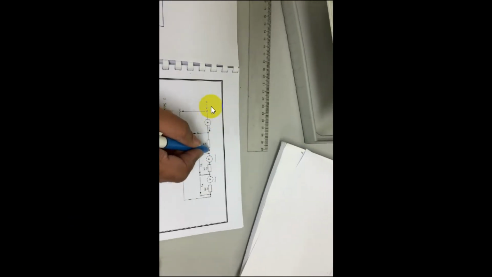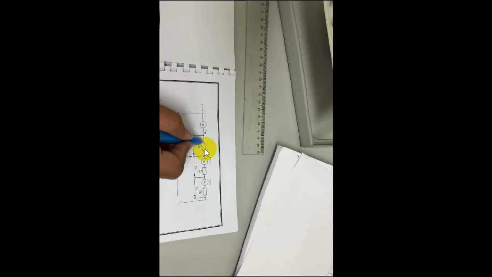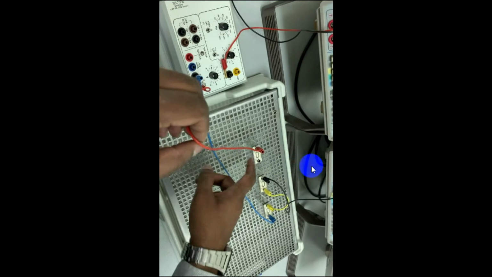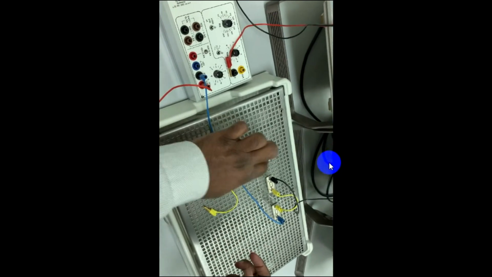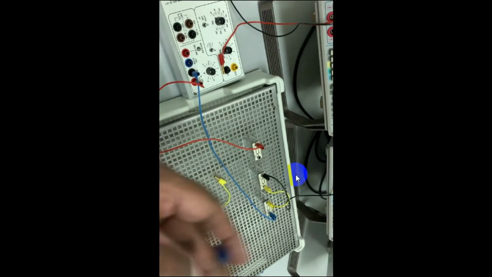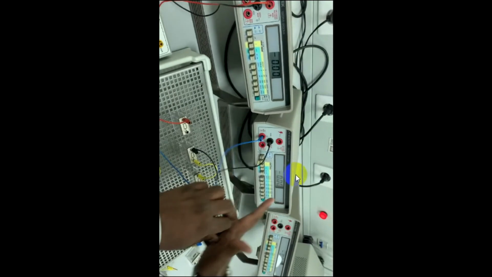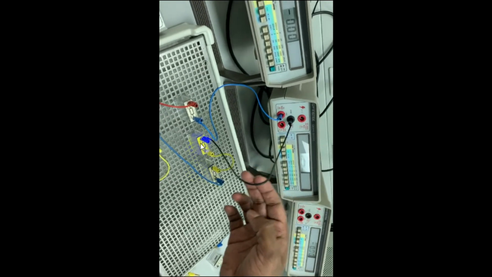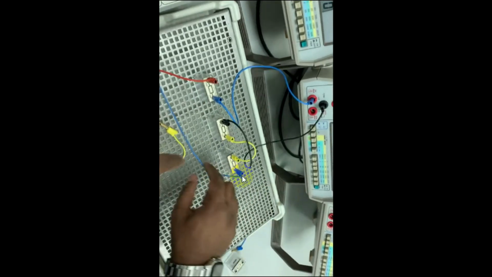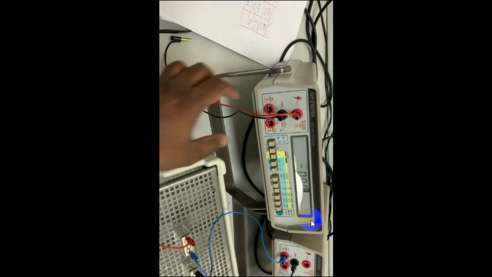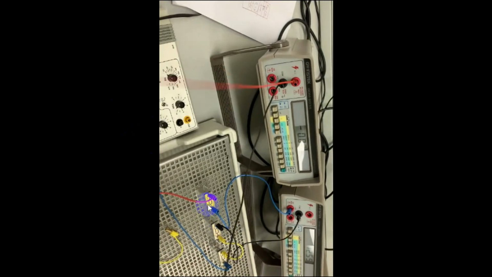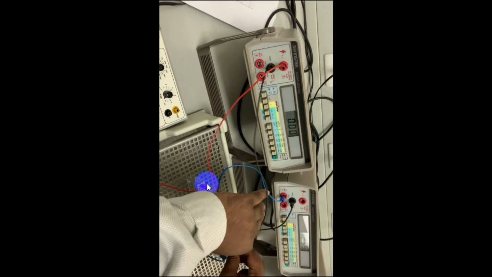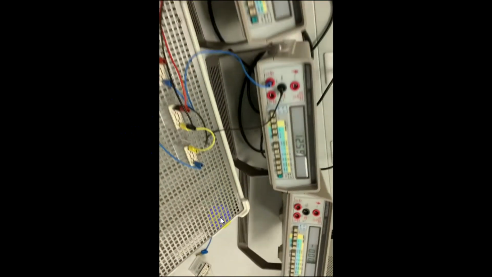So from the power supply to R1, and from R1 to the ammeter. From the ammeter to R2, and these two are connected in series. I will connect the voltmeter across R2 now. We have calculated the voltage drop across R1; the voltage drop across R2 I will calculate now.